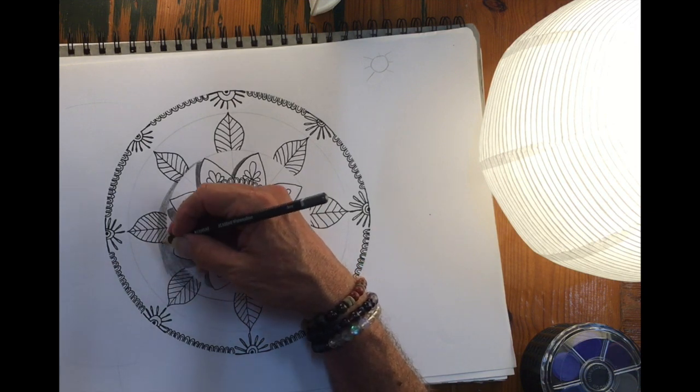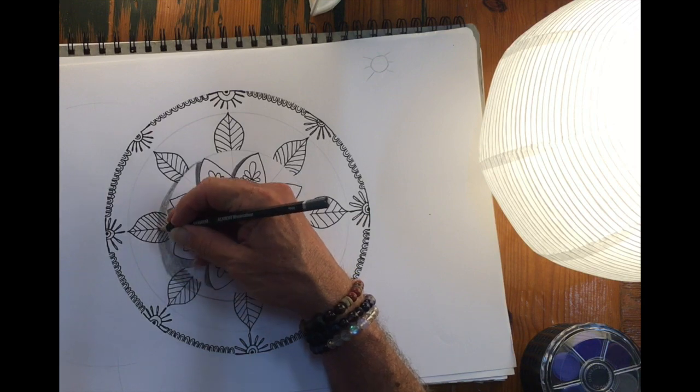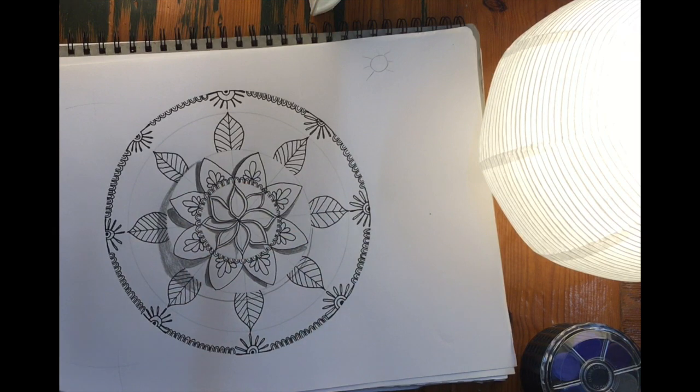Those leaves are underneath the disc, so the shadow falls across them.